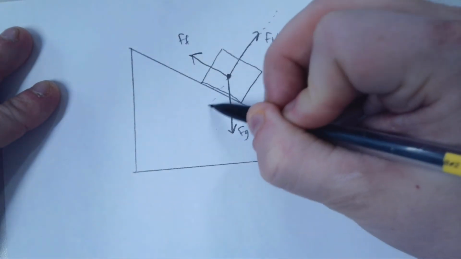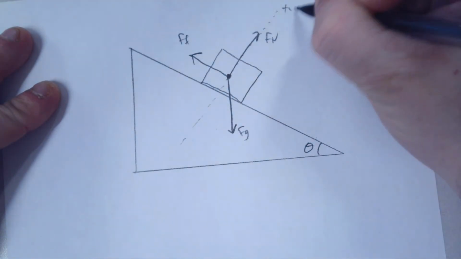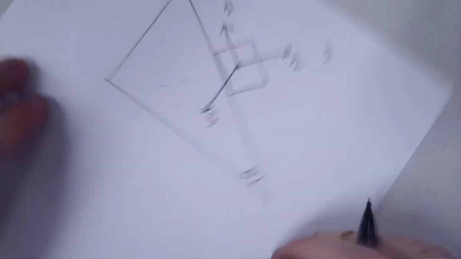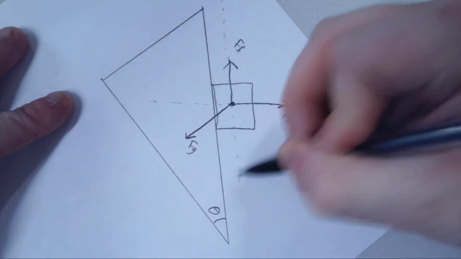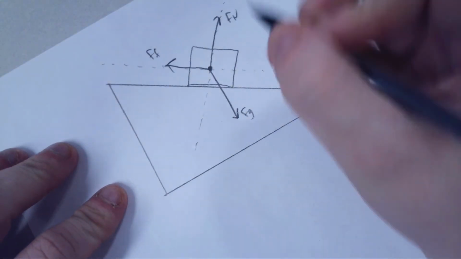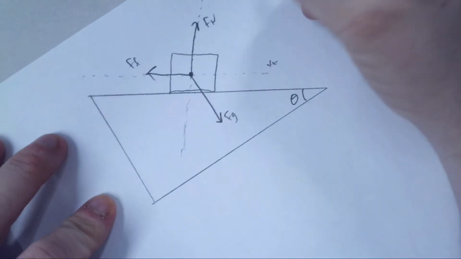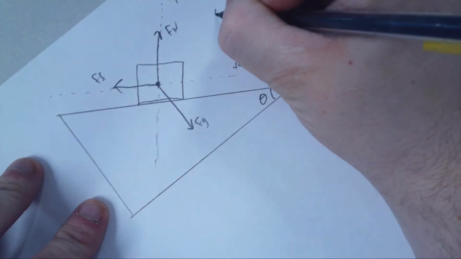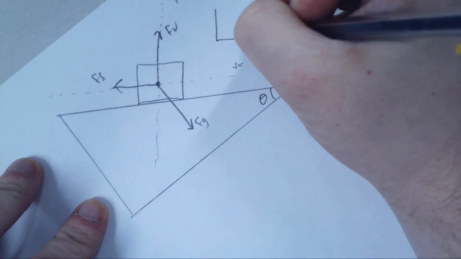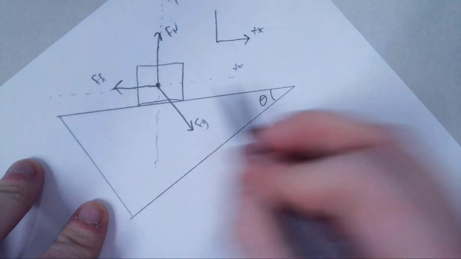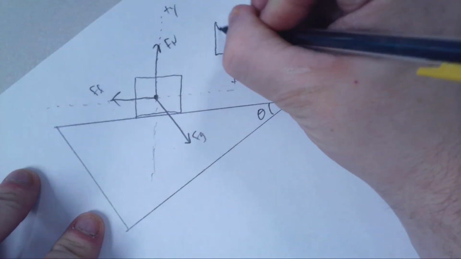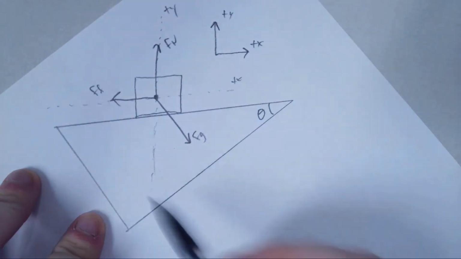We are now going to call this positive y, and we are now going to call that positive x. So we are reorienting the axis here. So now the positive x direction is along the plane, and the positive y direction is perpendicular to the plane.